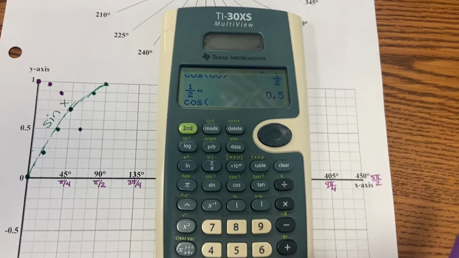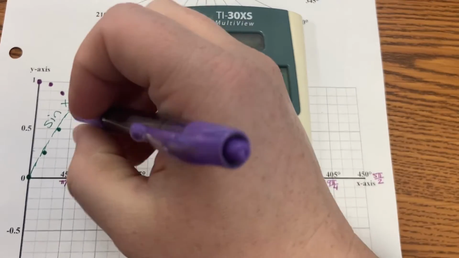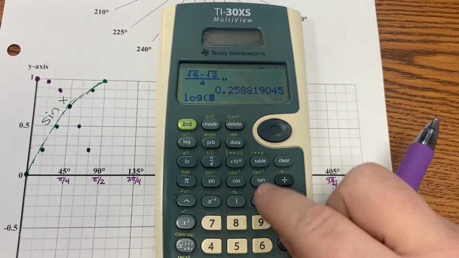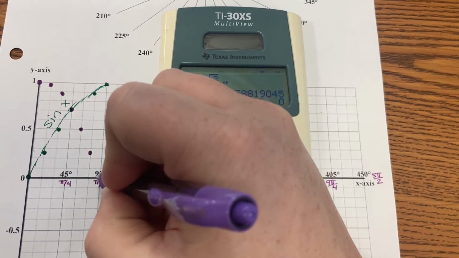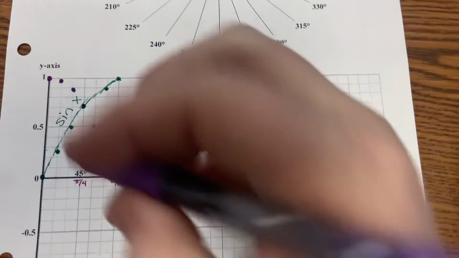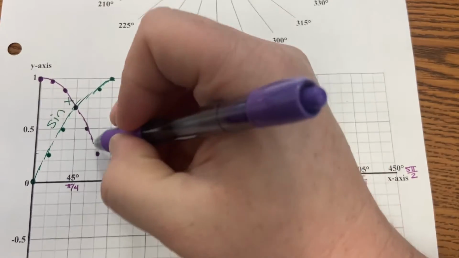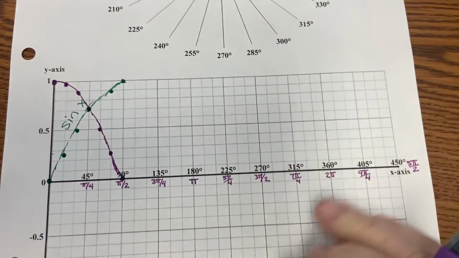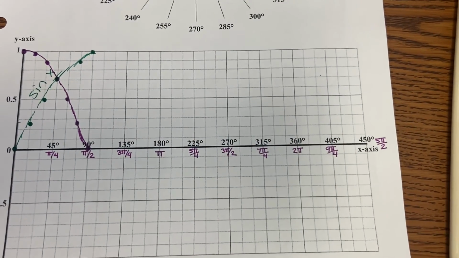Cosine of 75 would be 0.25-ish. So somewhere right here. And then the cosine of 90 is 0. And then you'll keep going. But once you plot all of those points, then you're going to connect the dots. And this actually starts to curve, so I'm going to give myself a little curve. But again, you will do this for all of these values in 15-degree increments.